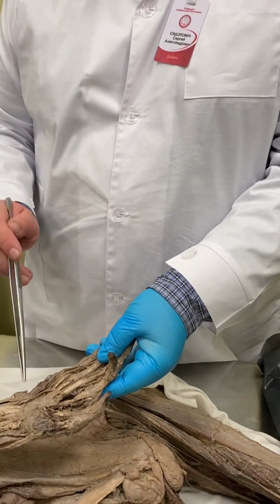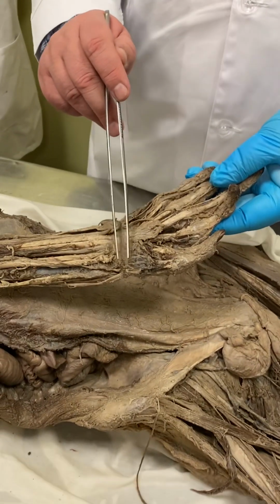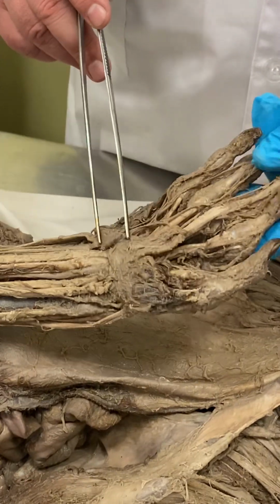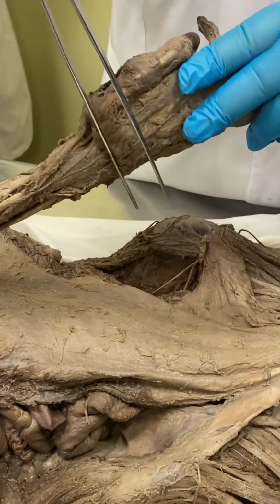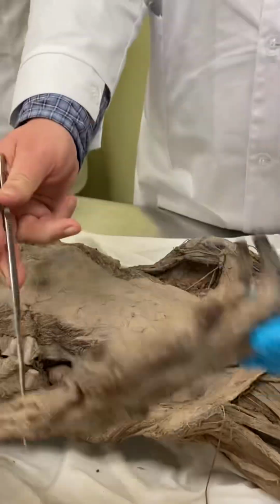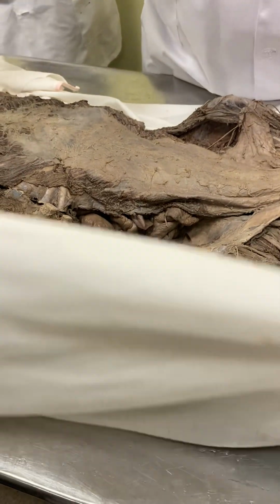Now some words I will explain once again for retinaculum flexorum and retinaculum extensorum. I want to draw a diagram, but this diagram is only for your understanding.